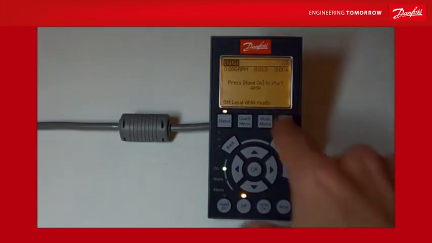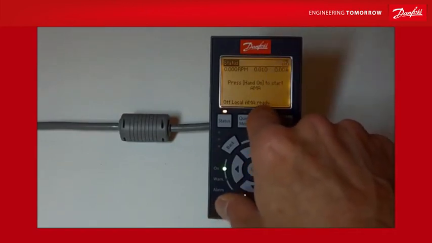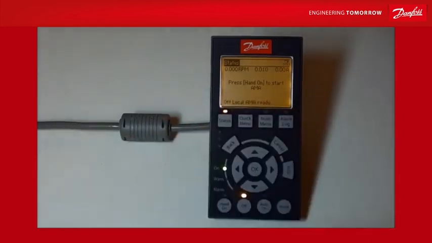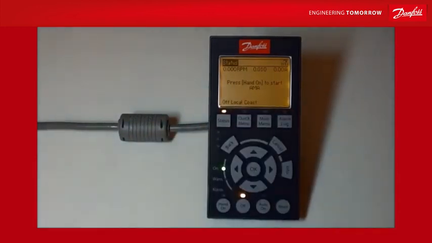The other thing just to quickly mention is it wouldn't always say ready there. If you have got one of your terminals set up so that it is a coast inverse, then you'll see this, because you've got your coast off. And all that really means is that terminal 27, in this particular situation, we've set to be the coast inverse, and so there must be 24 volts on it before you can get a start.